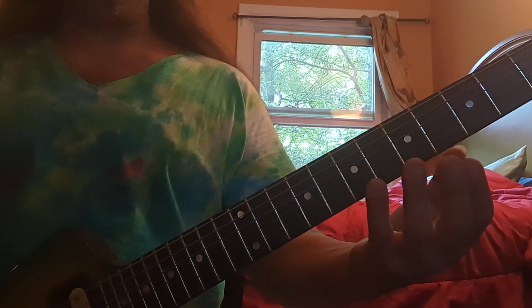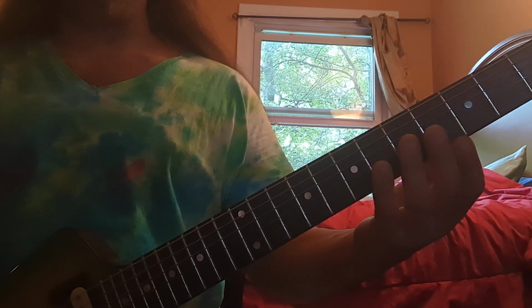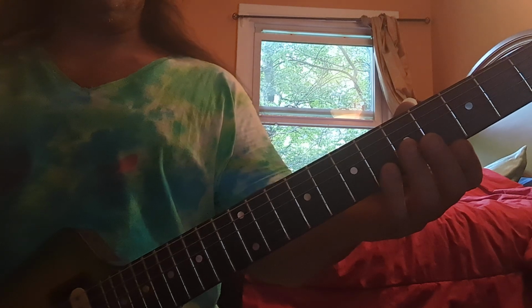Now, by the time I realized all these boxes were 3 notes per string, 5-fret boxes, I realized in order to do that, we had to do some adjustments to the way we play the box. And I'm going to show you what it is.